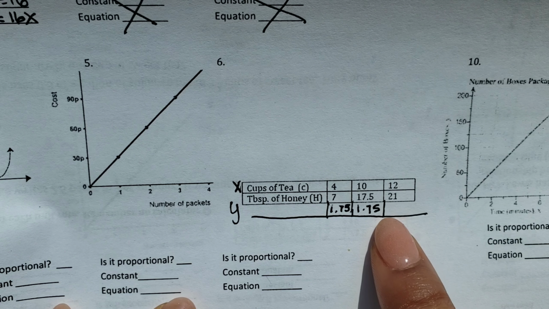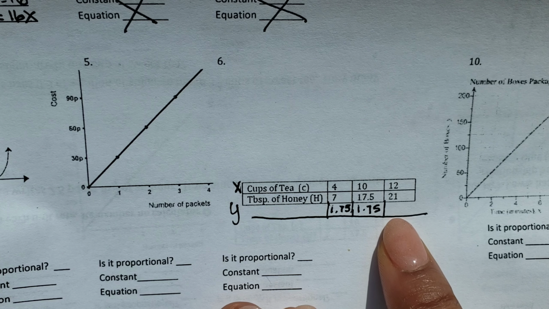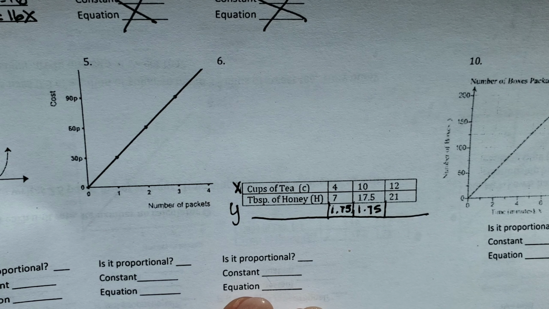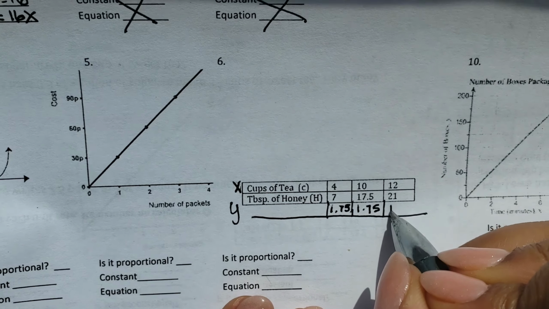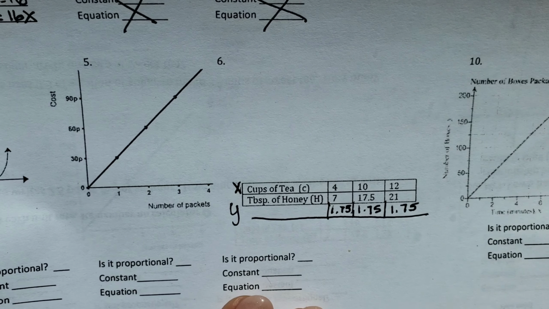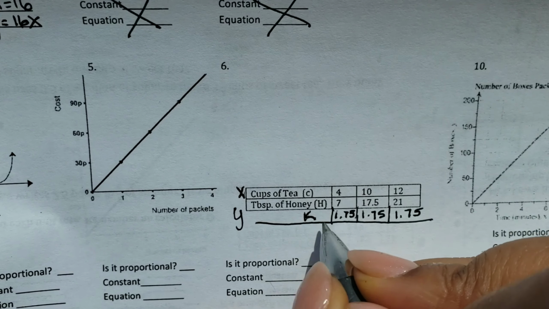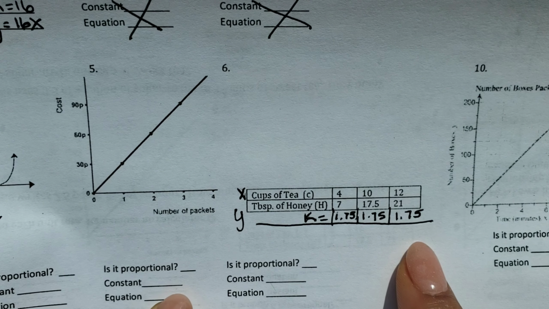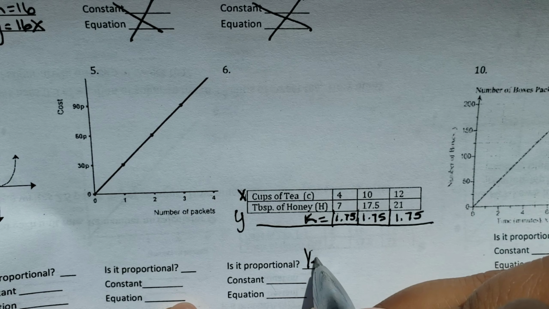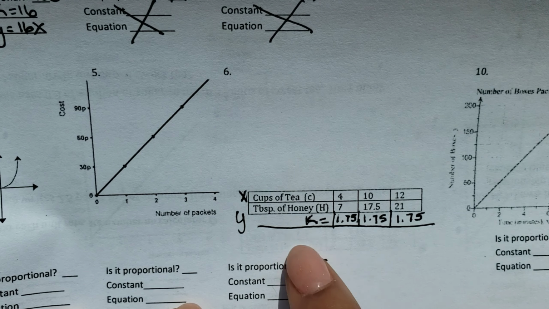Just to be on the safe side, we are going to check that 12 and that 21, which is going to be the same thing. Y divided by x, 21 divided by 12, and surprisingly, it gives me my 1.75. So we can already see with all these k's, which is my constant, equaling 1.75, we know that yes, this is proportionate. What's my constant?